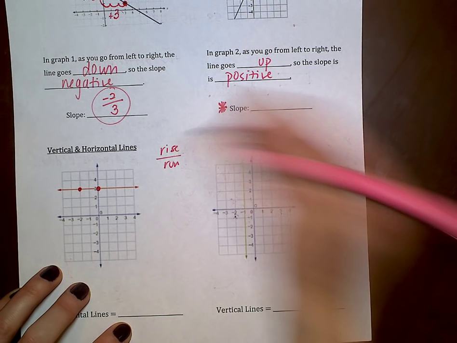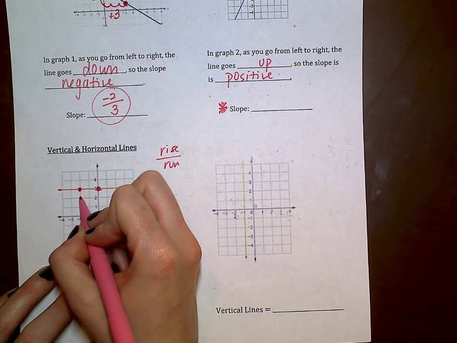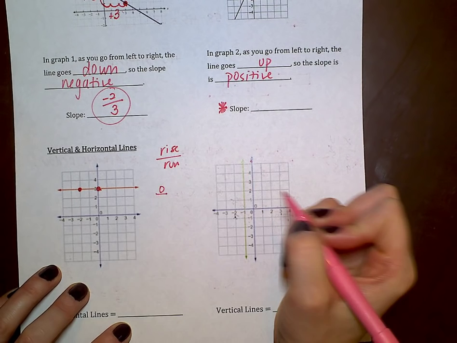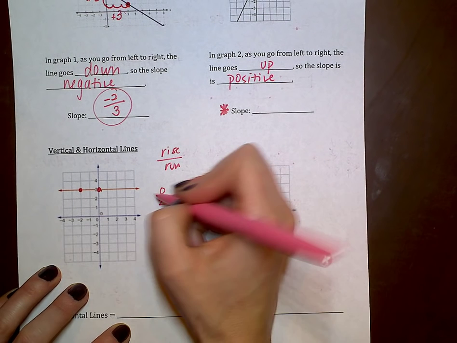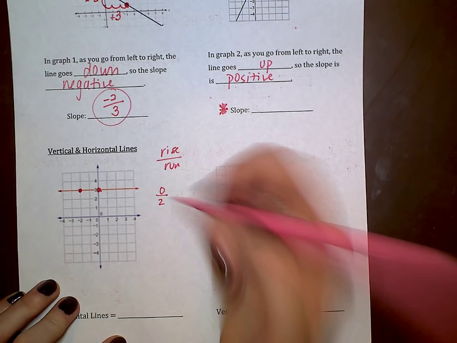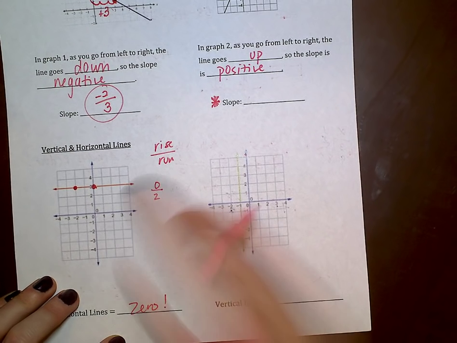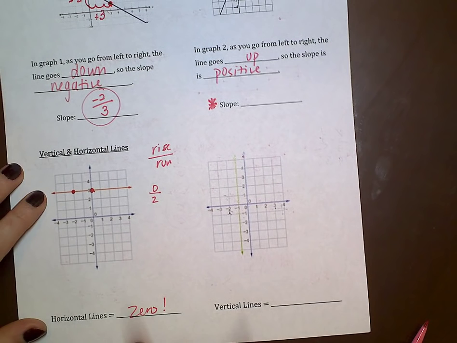Here's what I would do. So to go from left to right, I wouldn't go up or down at all. So the rise would be 0. I would just run, I'd go right 2. 0 divided by anything, you guys, is just 0. So if you're given a horizontal line, like this first case, the slope is always 0.